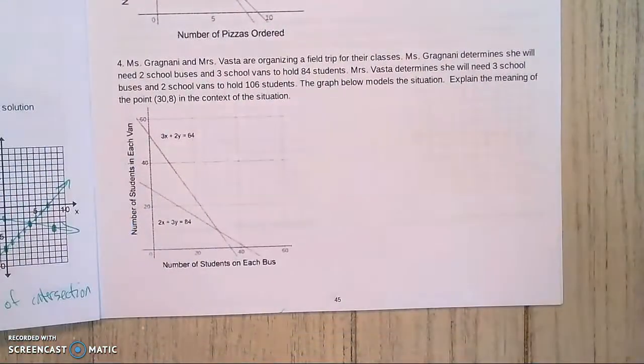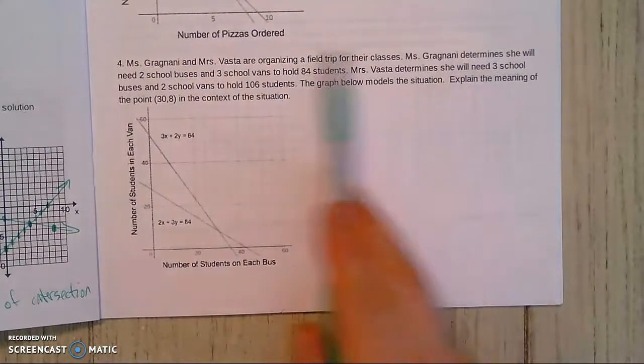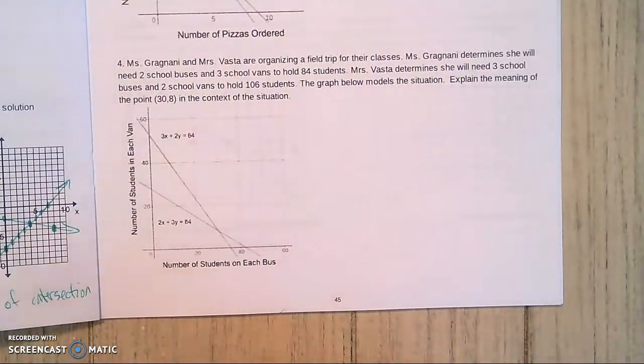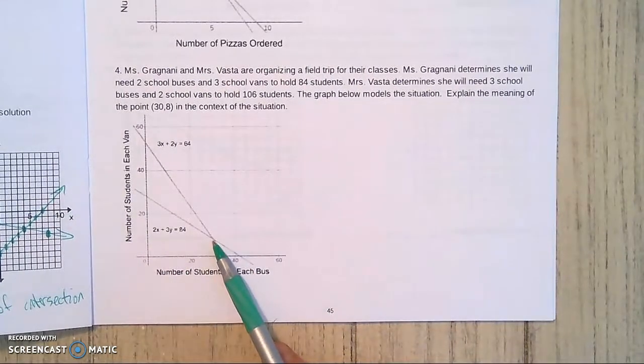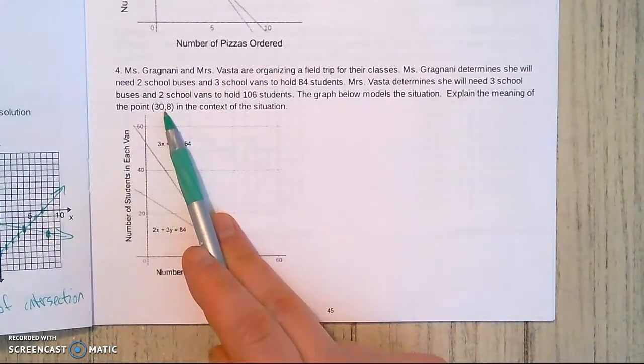So next one, we're going to do it a little quicker at this point. It's all the same idea. Read the problem. It's a system like you would have written in 5.8. Check how they graphed one, graphed the other, and found the point of intersection, this time at 30, 8.